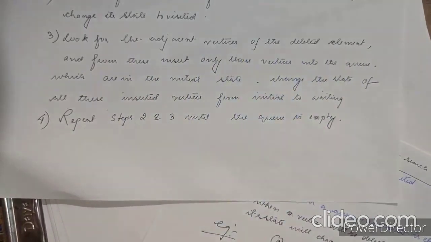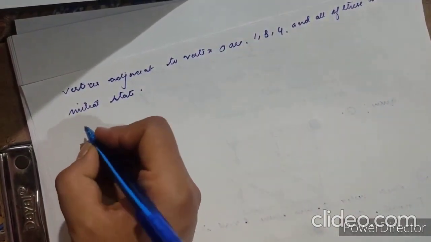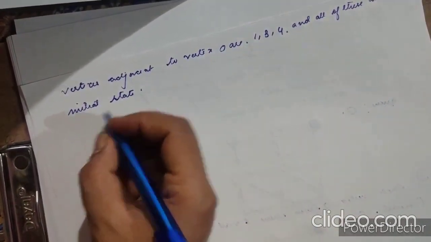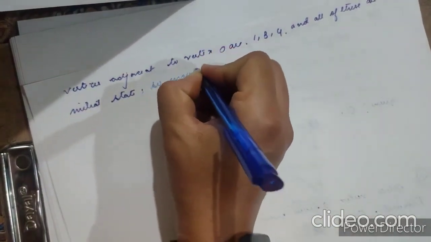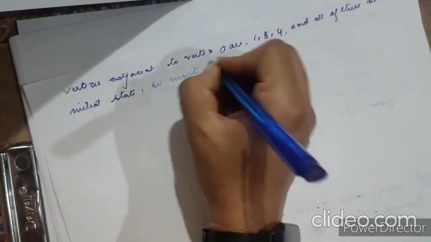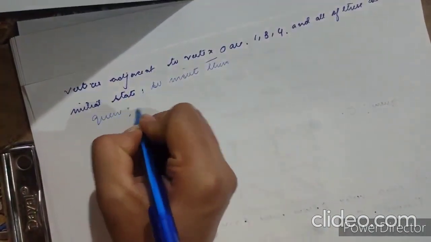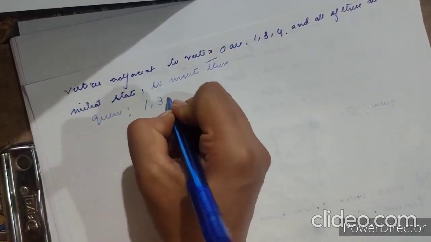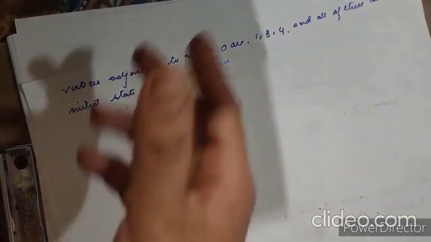So in the queue, we will insert 1, 3, and 4. So your queue will be 1, 3, and 4.